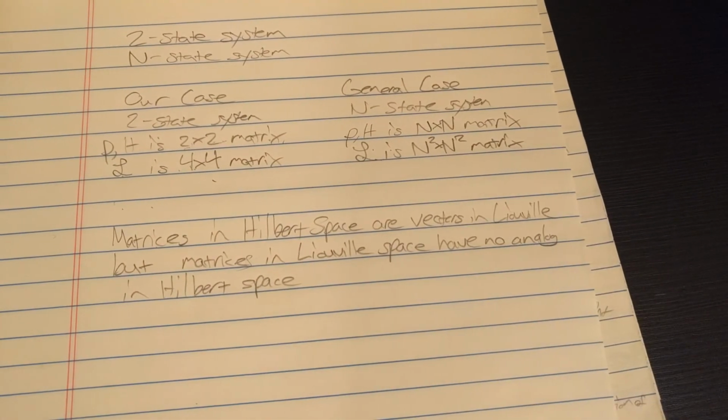So, I hope you enjoyed that quantum leap from Hilbert space to Liouville space. And things are much more general in Liouville space, and they contain the same amount of information as in Hilbert space. Sometimes it's not always easier to work with Liouville space, though, because it's unfamiliar to a lot of people.